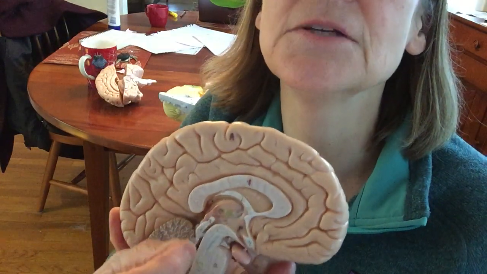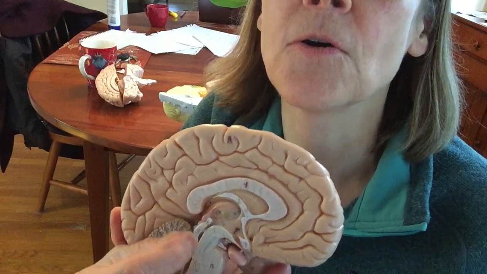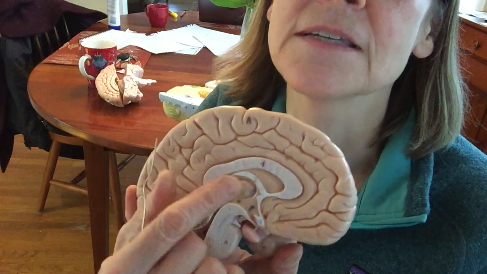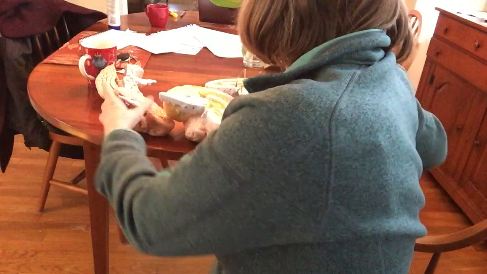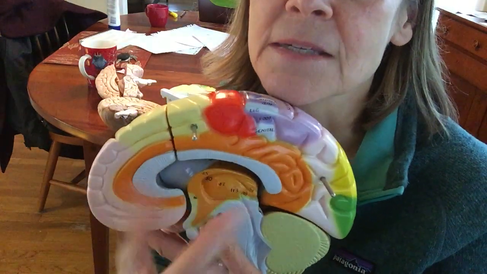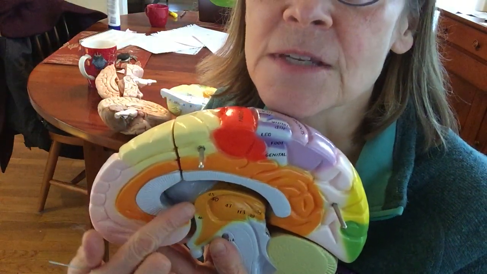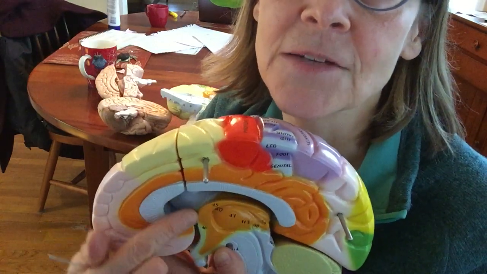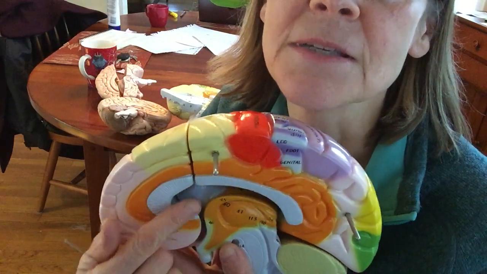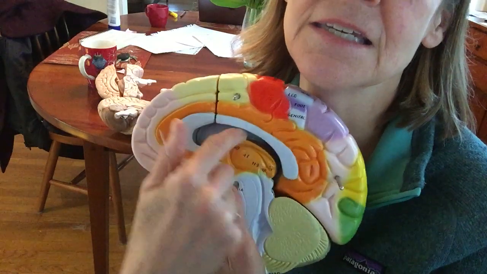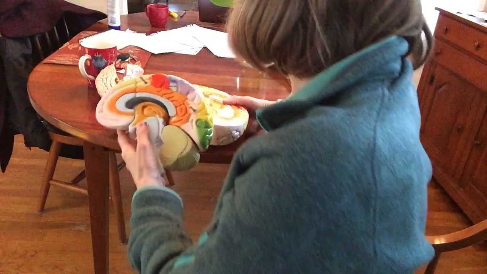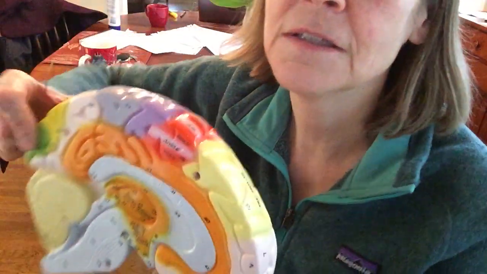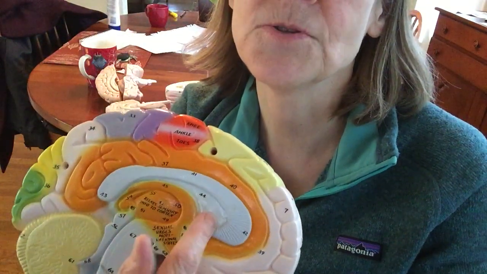Then the septum pellucidum is what's in between the corpus callosum and the fornix. So this tan area right there is actually a very thin layer, like you can see in this model. Septum is a dividing line in the middle, but it's this very thin layer, and behind it is one of the ventricles. So there's a fluid-filled space behind it. So in this model, this is the septum pellucidum.